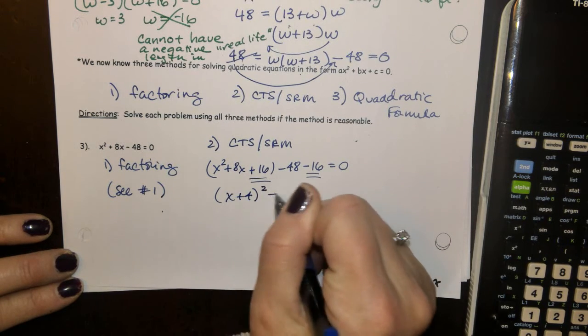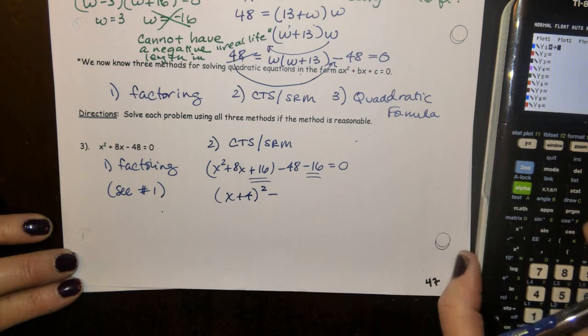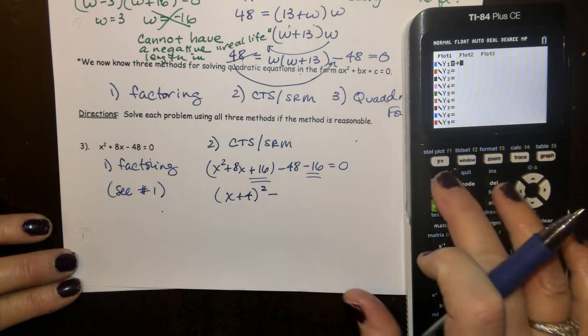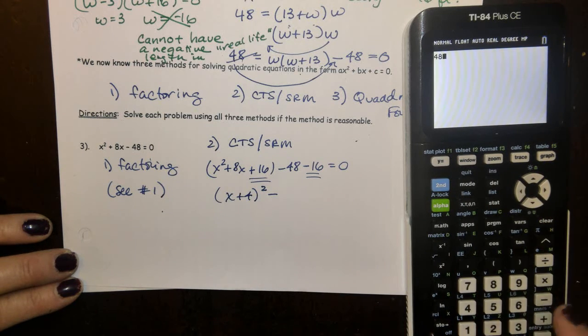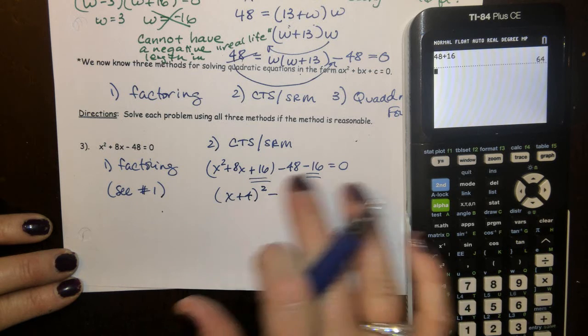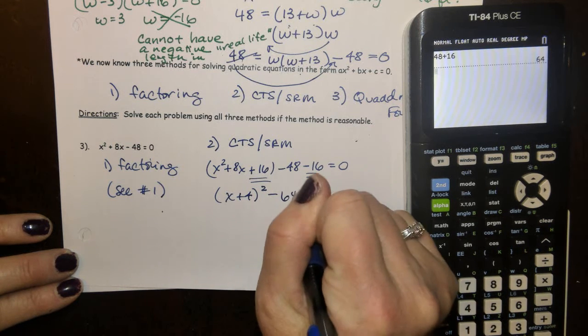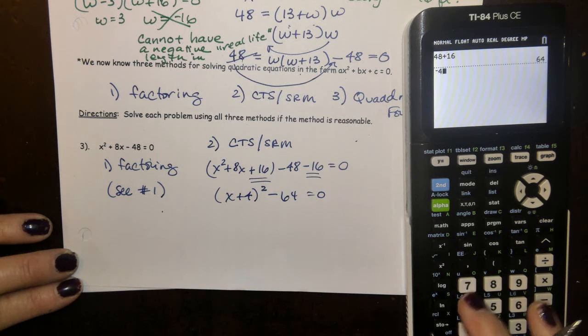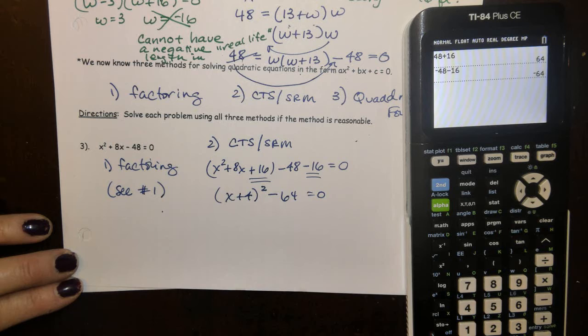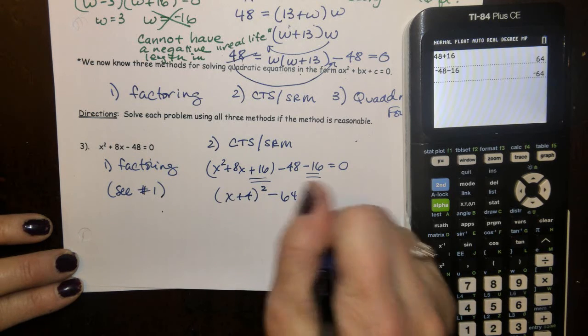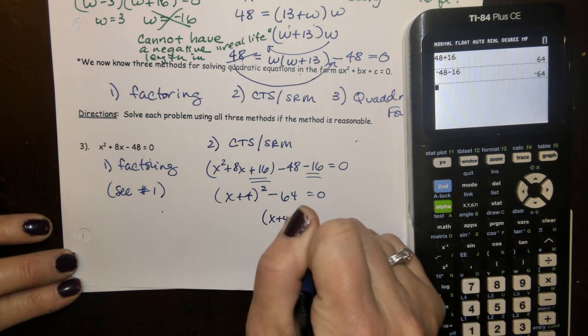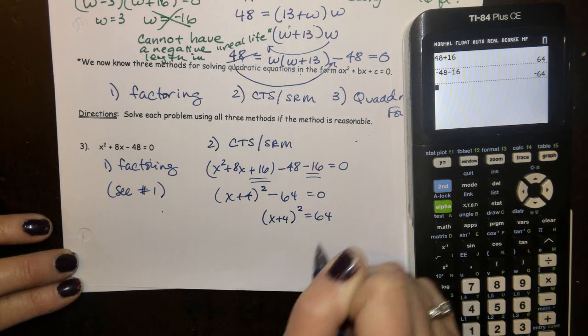Now you might need your calculator. Clear, 48 and 16. Now they're both negative, so I just do minus 64, because you could do negative 48 minus 16. I just knew that would be a negative sum. Bring over the 64. X plus 4 squared equals 64.